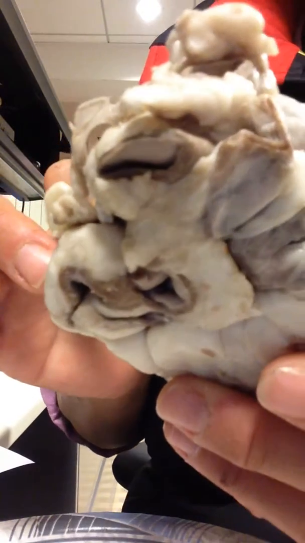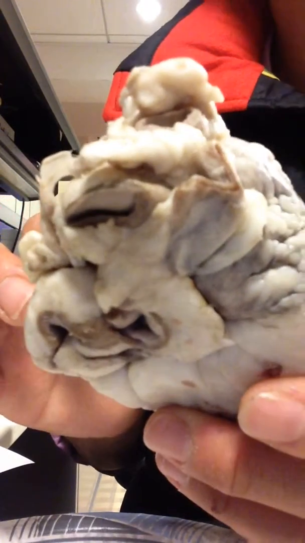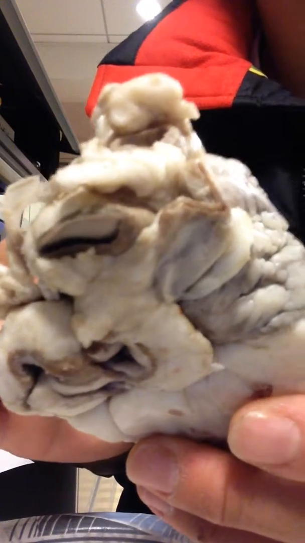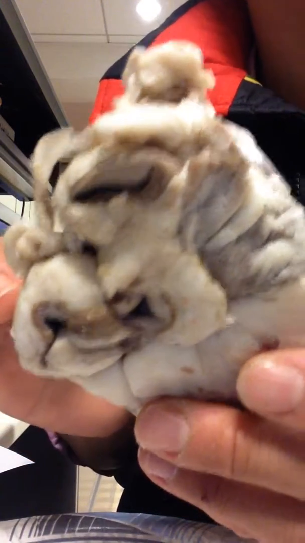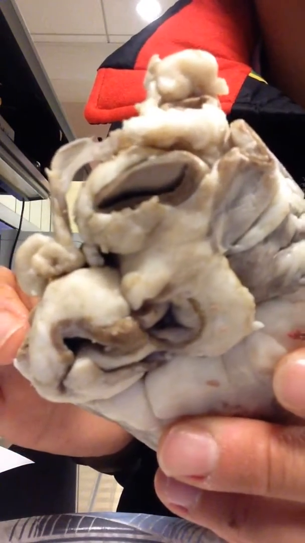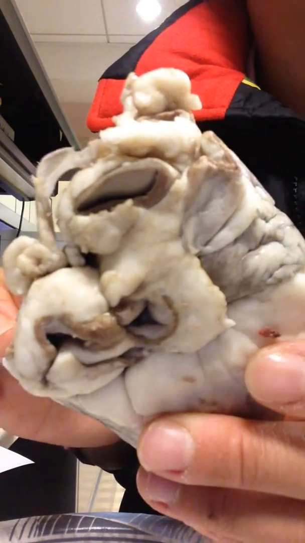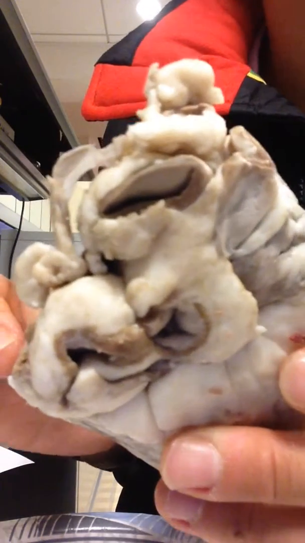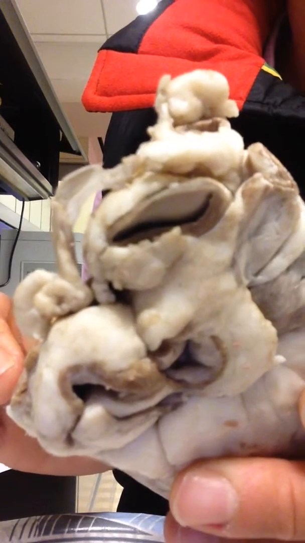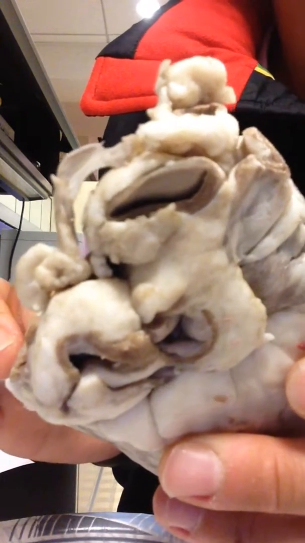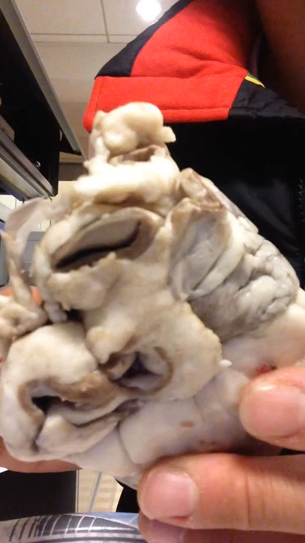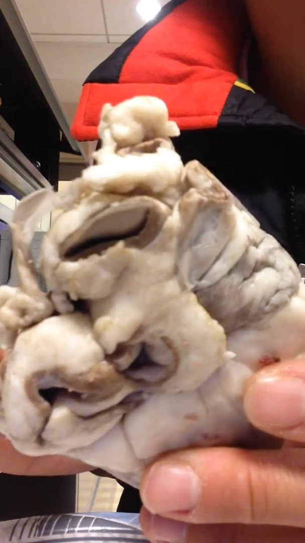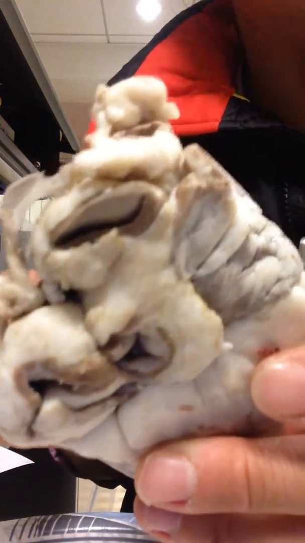And then on that one, what are these used for? So the left auricle collects oxygenated blood as it leaves the lungs and moves it into the left ventricle. And then on the right side, it collects deoxygenated blood from the bloodstream and moves it to the heart's right ventricle.